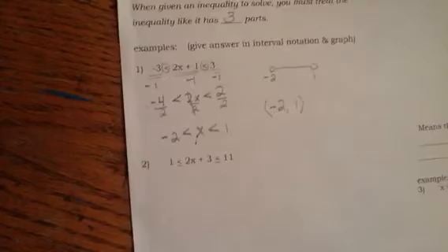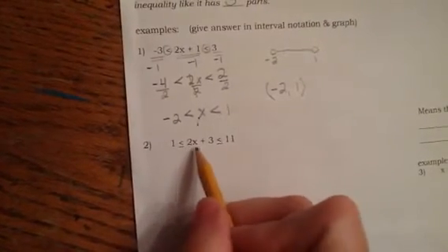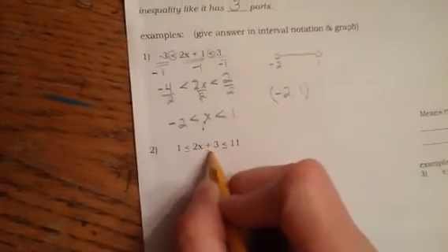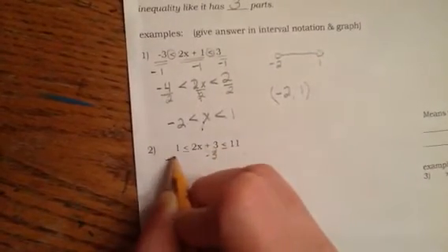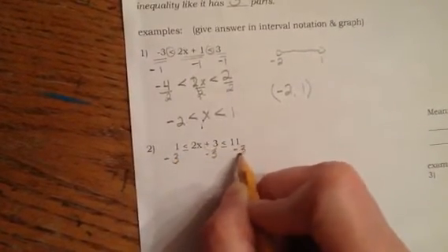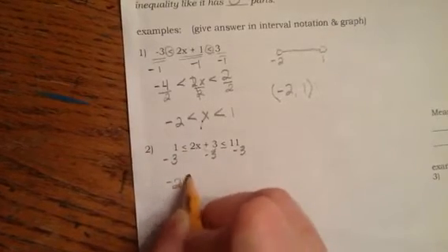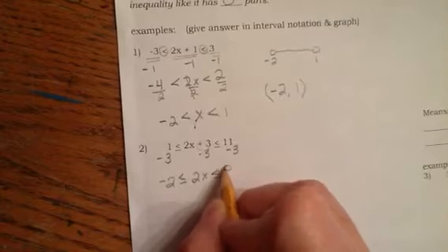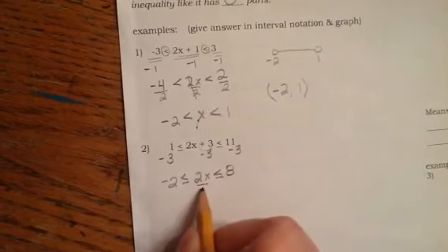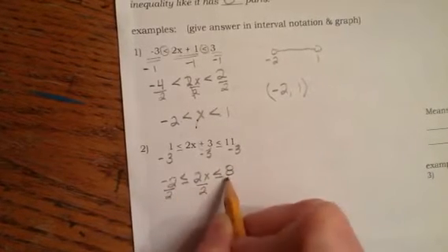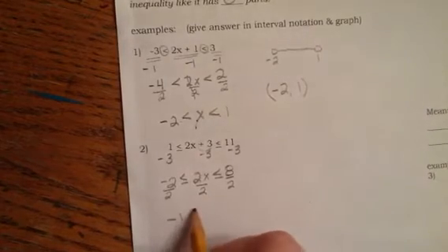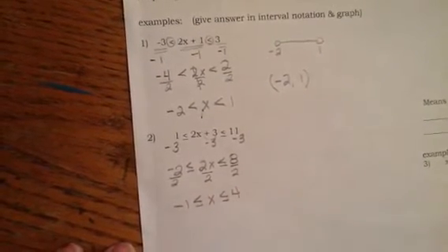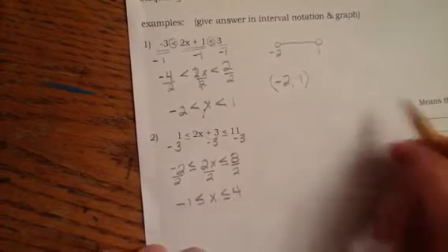Okay, number 2. 1 is less than or equal to 2x plus 3, which is less than or equal to 11. We want to get rid of the 3, so subtract it. So 1 minus 3 is negative 2, less than or equal to 2x, less than or equal to 8. Divide by 2, so divide both of these by 2. Negative 1 is less than or equal to x, which is less than or equal to 4. So x is between negative 1 and 4.